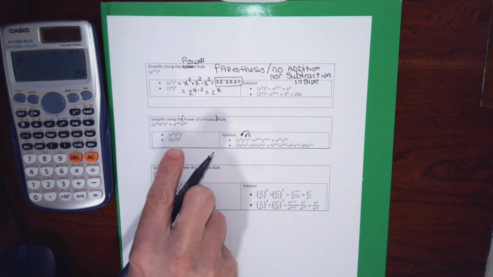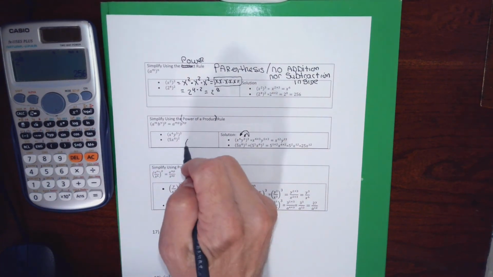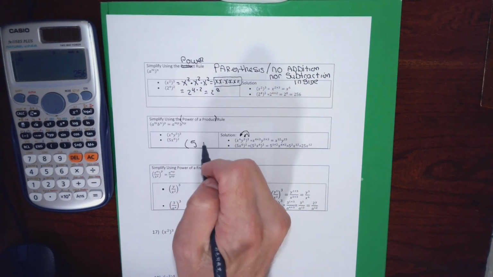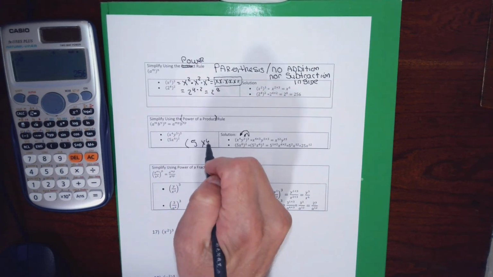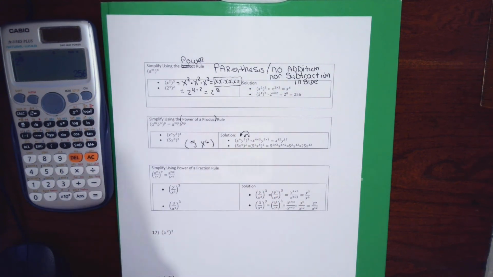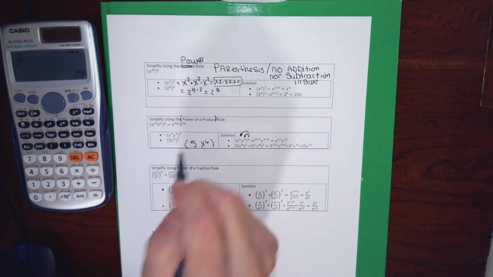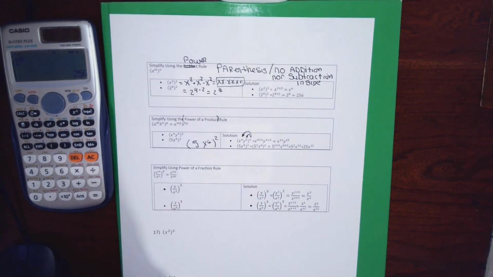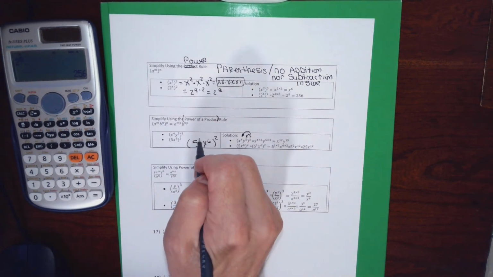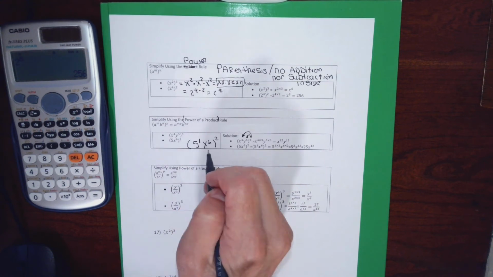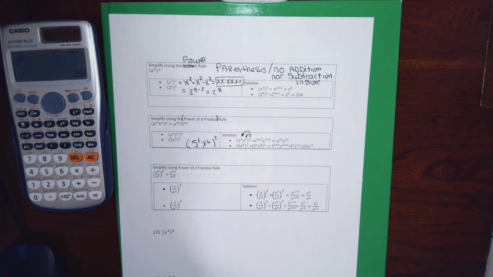I put this problem, 5x to the 6th squared, in this grouping right under the x to the 4th, y to the 5th squared, because I'm going to use the same power of a product rule to simplify. This is going to apply because I have straight multiplication inside a parentheses, no addition or subtraction inside my parentheses, and I have an exponent outside my parentheses.